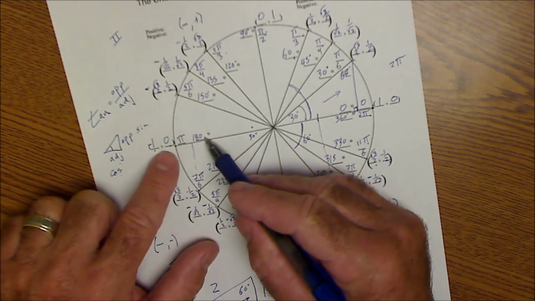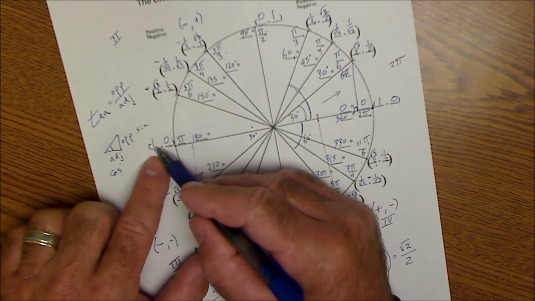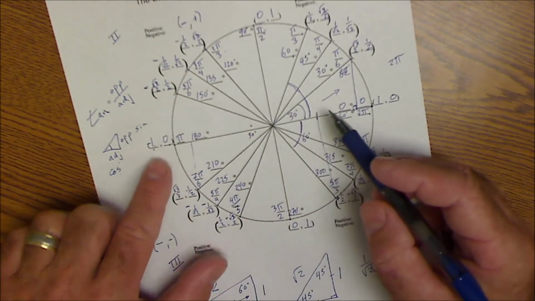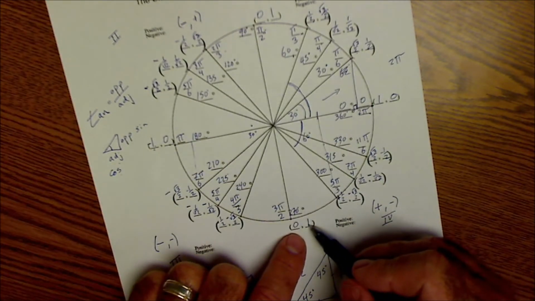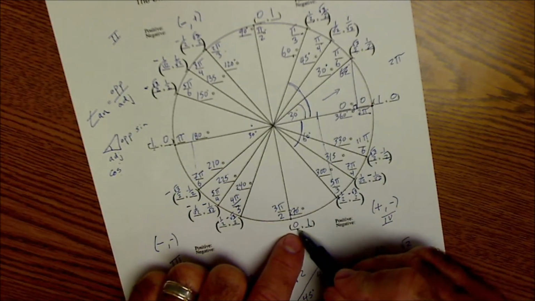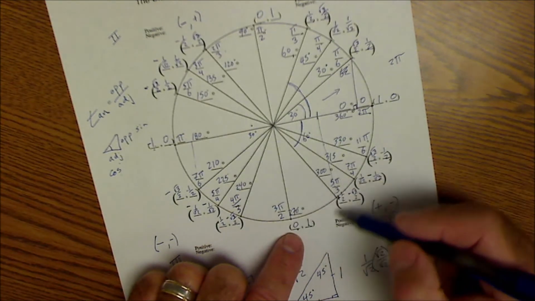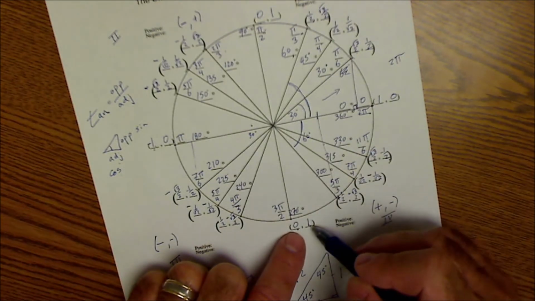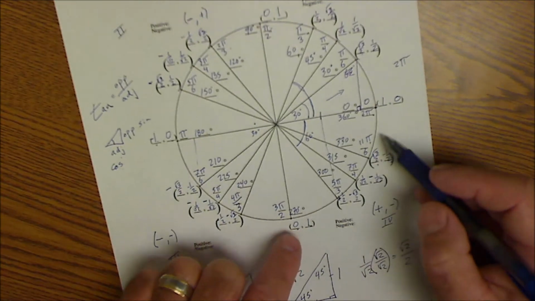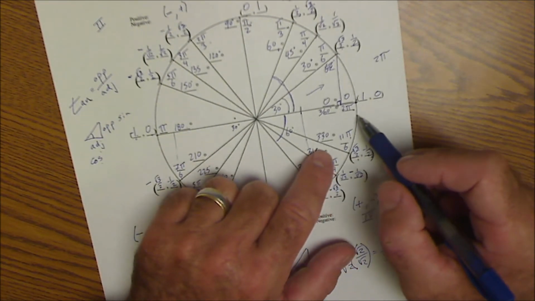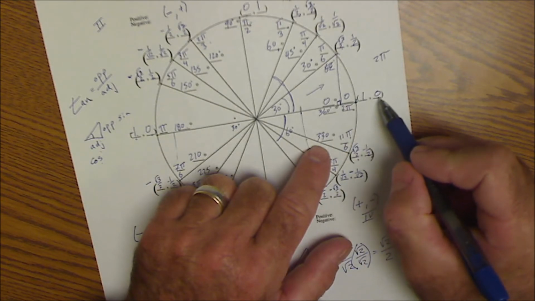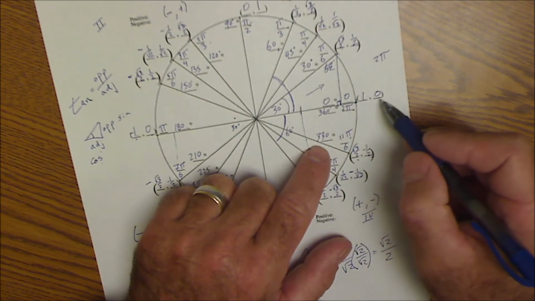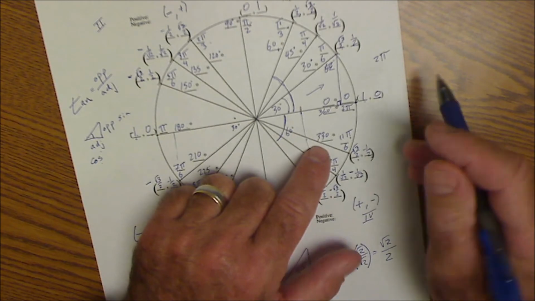So tangent of 180 would be 0 over 1, or 0. Tangent of 270 would be 1 over 0, which is undefined, and that's also why you have an asymptote when you graph it at 270. Let's take a look at cosine of 0 would be 1, sine of 0 would be 0, tangent would be 0 over 1 or 0.